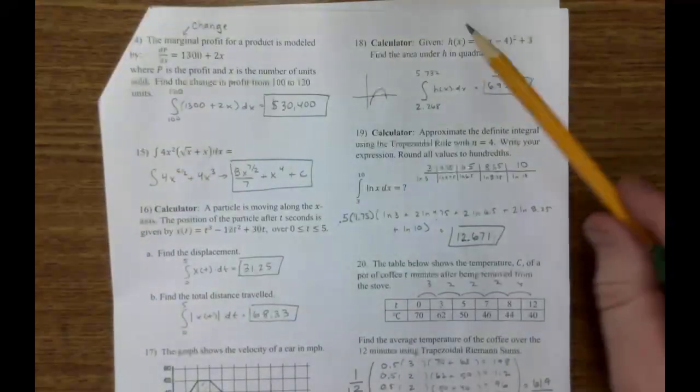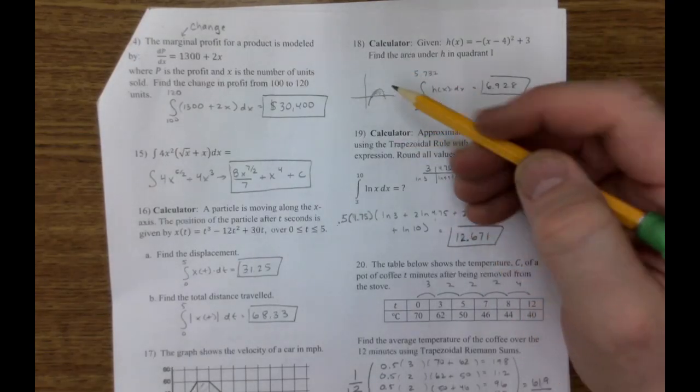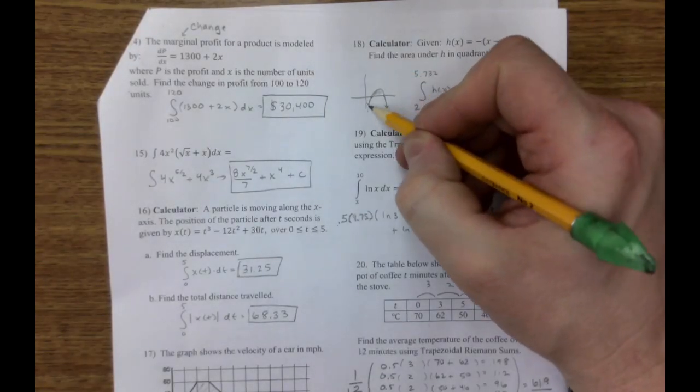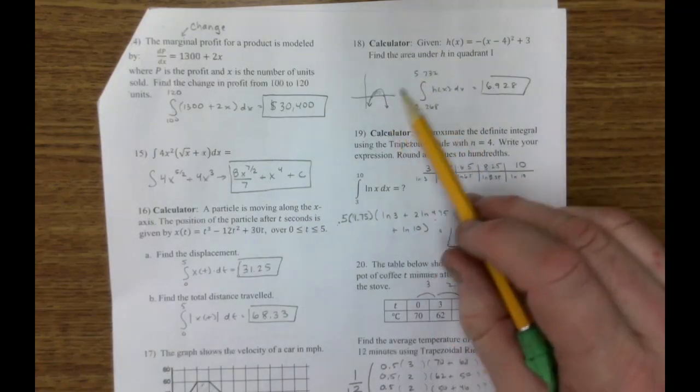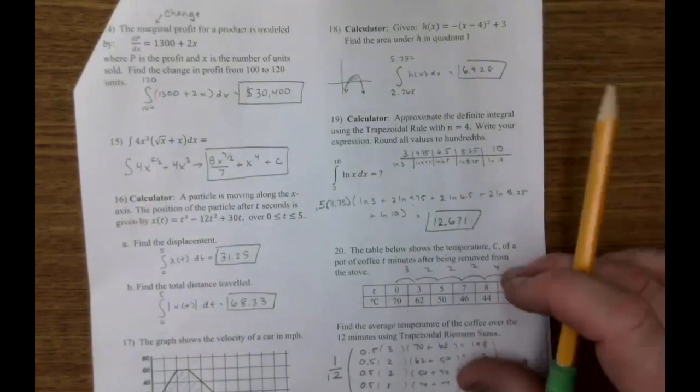Number 18, find the area in quadrant 1. Well, if you graph it, you will see it's a quadratic that goes up into quadrant number 1 from A to B. Again, get those points by getting the zeros from your calculator.